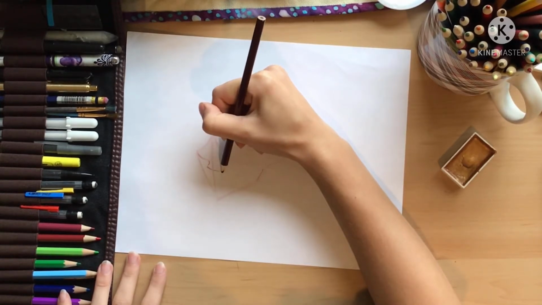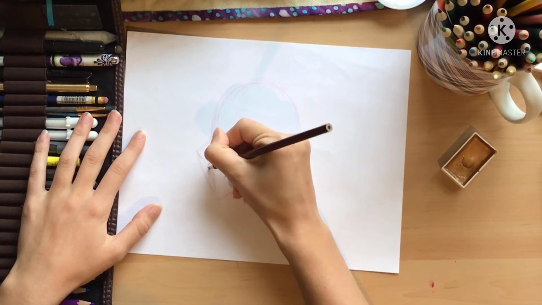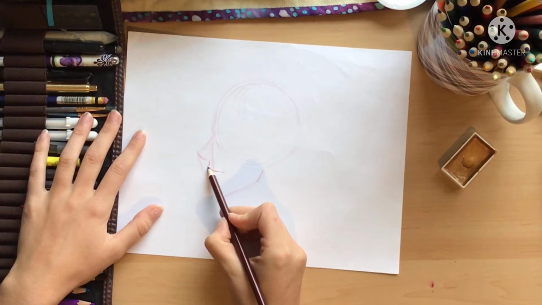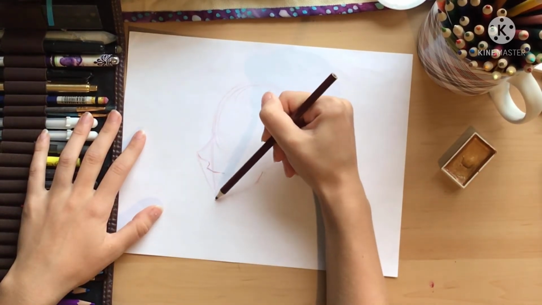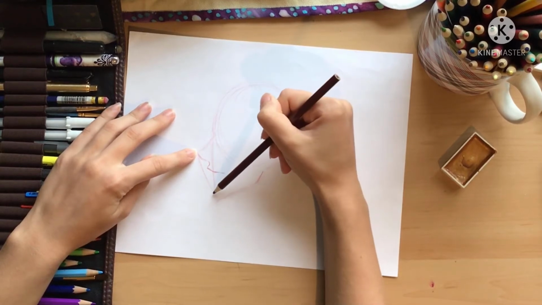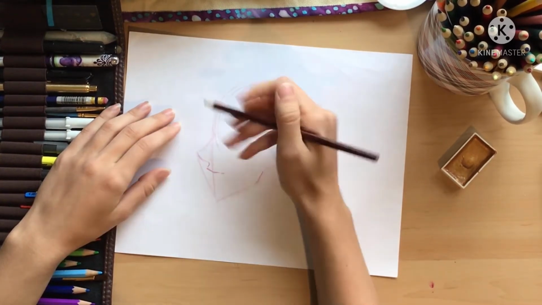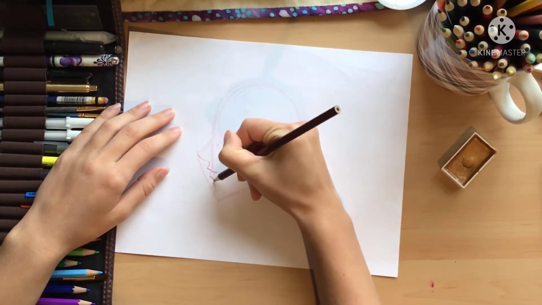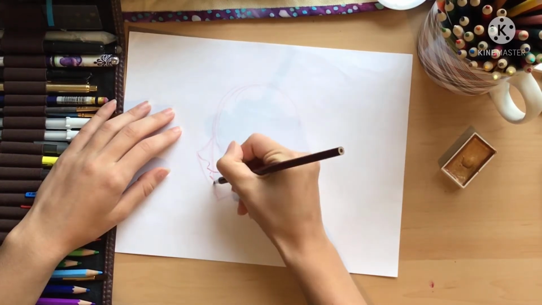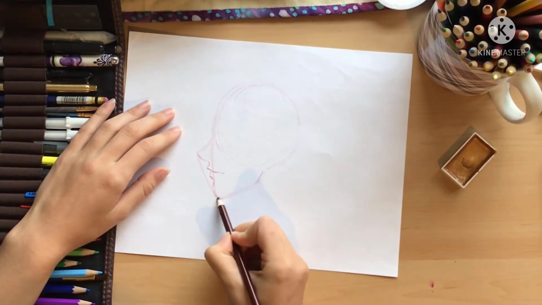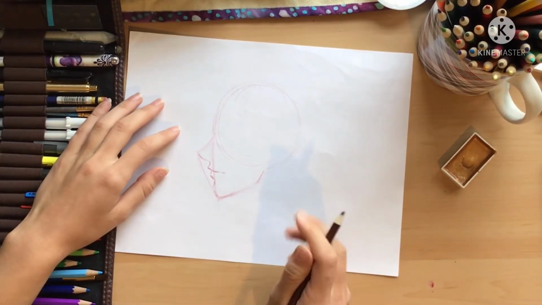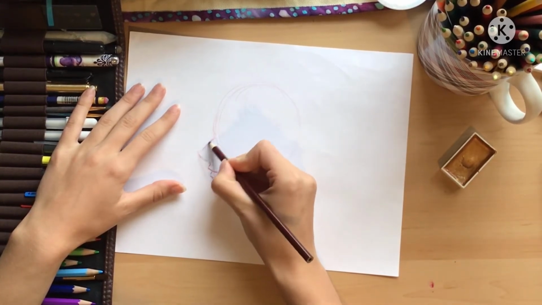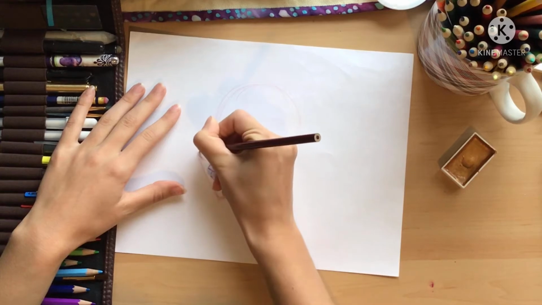No face is gonna be identical. Bring this down in a slant. And I don't want the lips touching this line here. But you do want the tip of the nose and the tip of the chin to touch it. Now you can choose whether you want your face to be more sharp, angular, or round. This one looks like it's going to be a little sharper. So, why not?